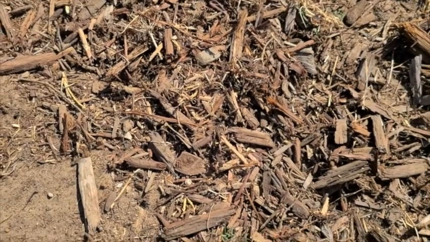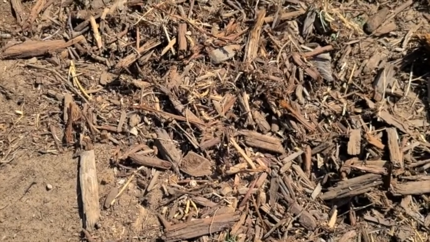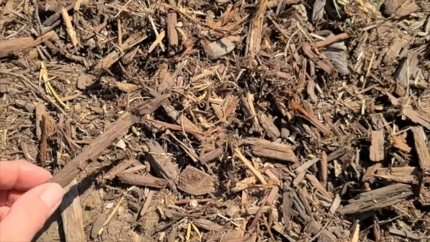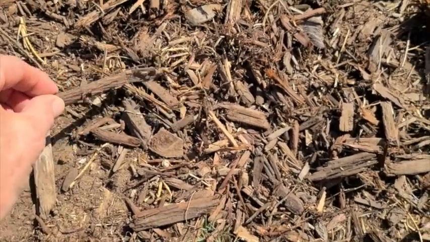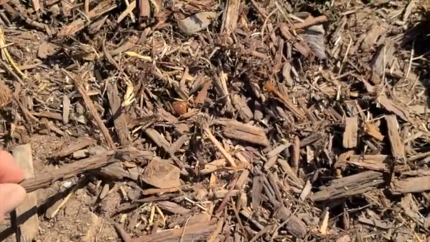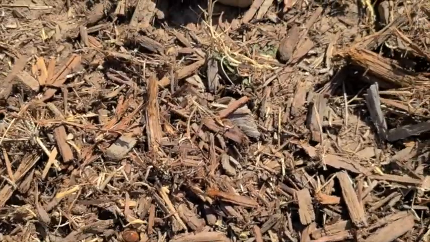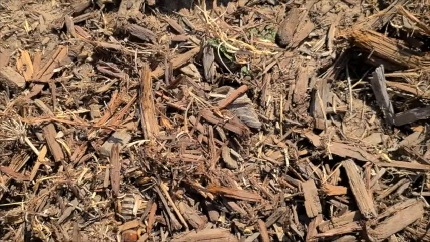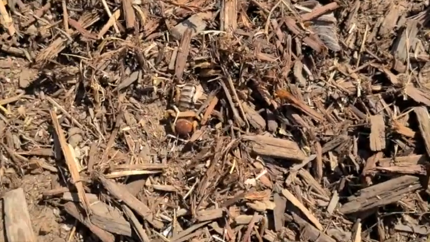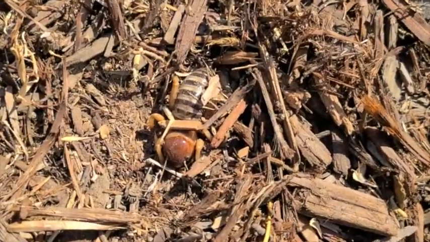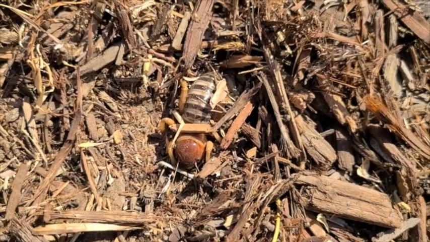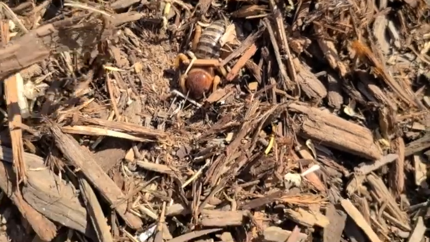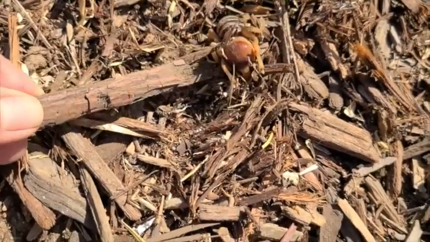Something weird is going on here. I was seeing this ground move, just a bunch of mulch. Let's see what's going on here. The heck? Oh my gosh. Look at that. He's playing dead. That is probably the biggest potato bug I have ever seen. Let me see if I can get him moving.